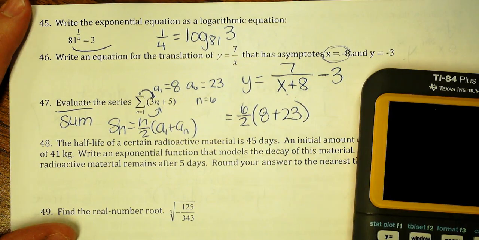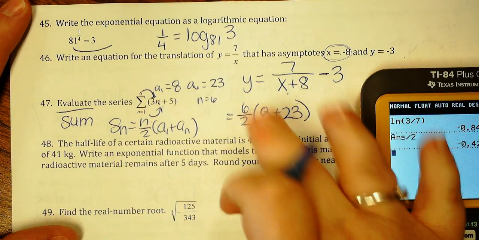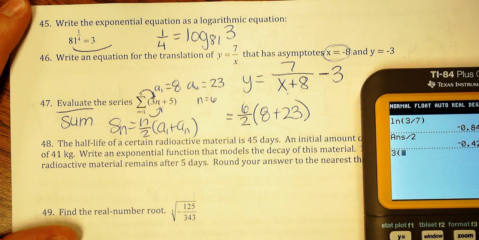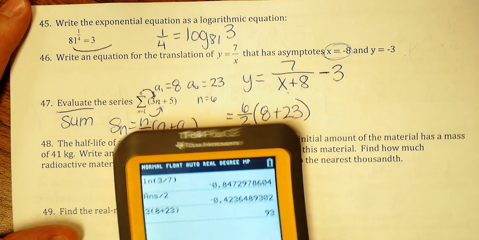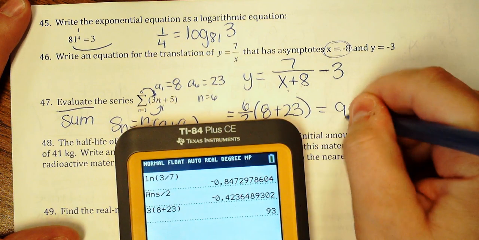And then I'm just going to evaluate this real quick. 6 divided by 2 would be 3, and then 8 plus 23. So, oops, sorry guys, not on the screen. So 93 would be the sum.